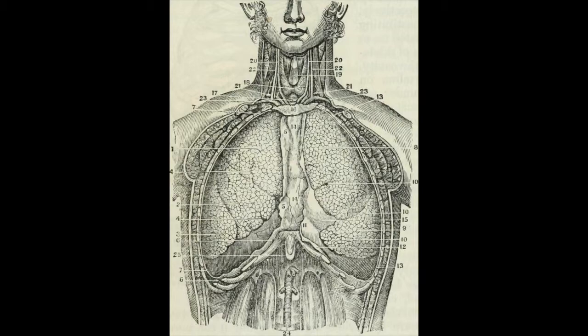Clear your throat and become aware of the coordinated movement of muscle, cartilage, mucus, and cilia. The trachea branches at the carina into the 2 main bronchi.